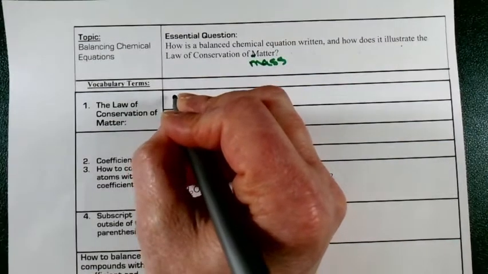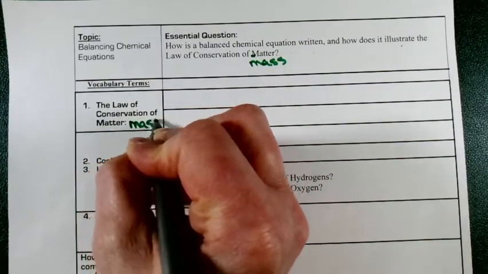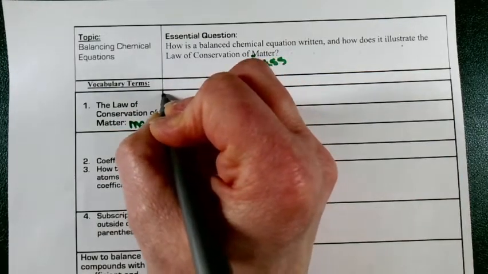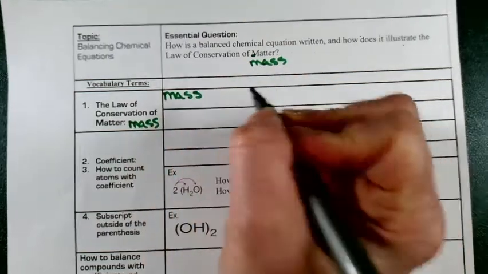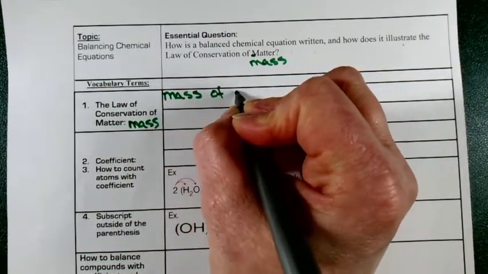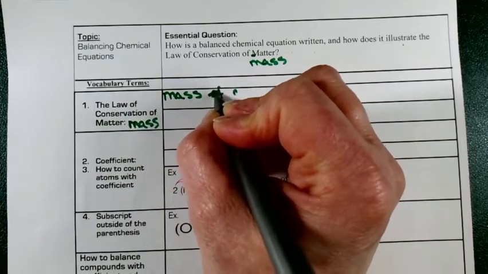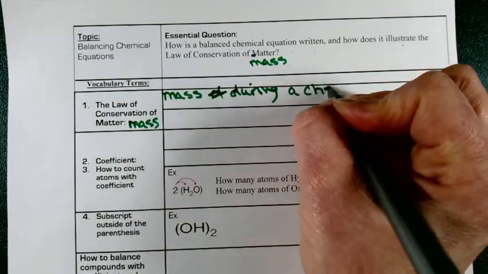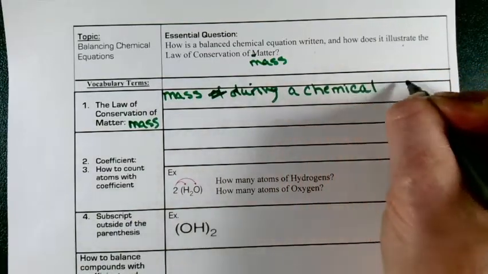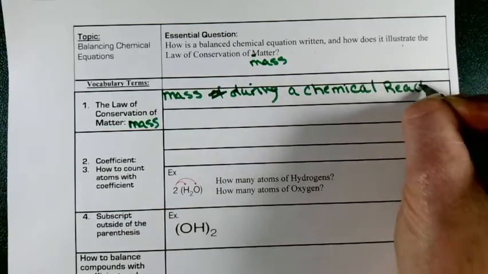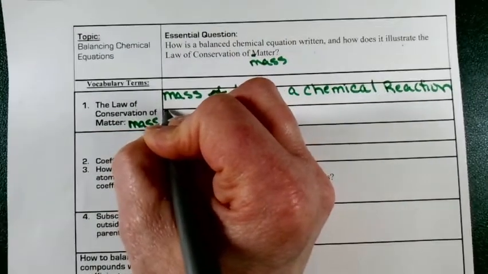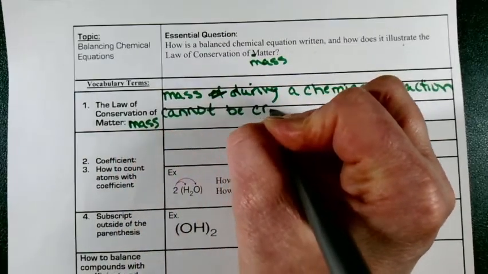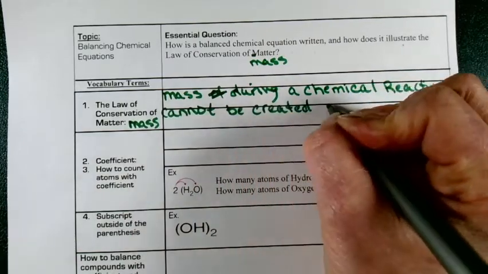So for the law of conservation of matter, we can even say mass, of a chemical reaction, during a chemical reaction, cannot be created nor destroyed.